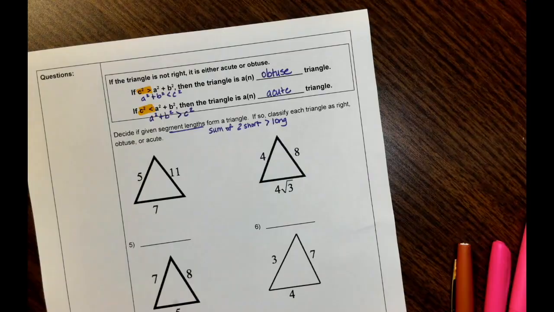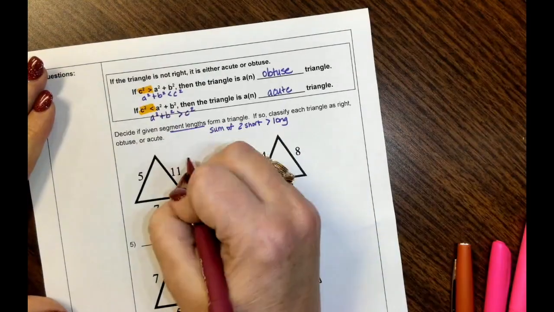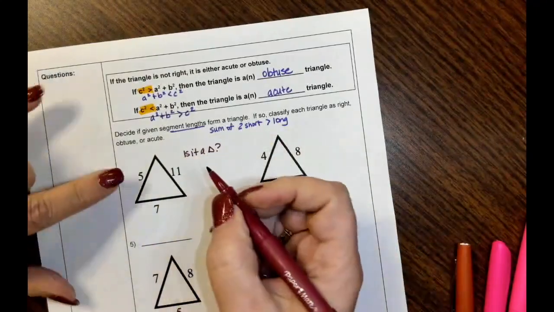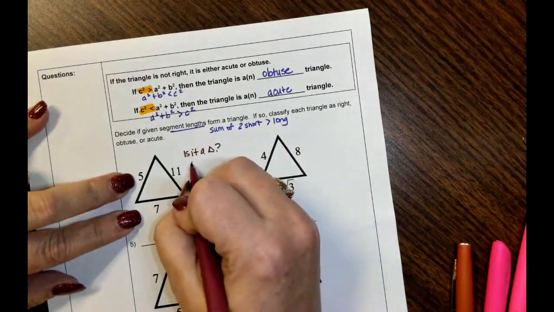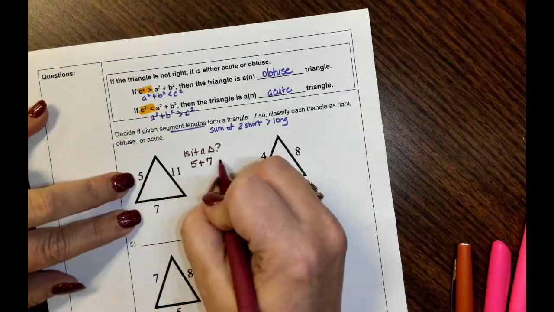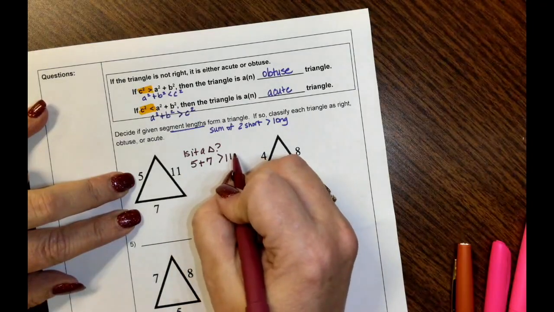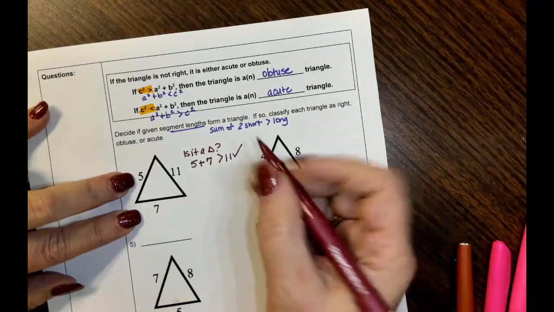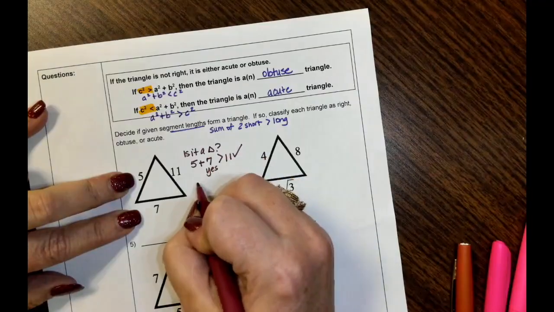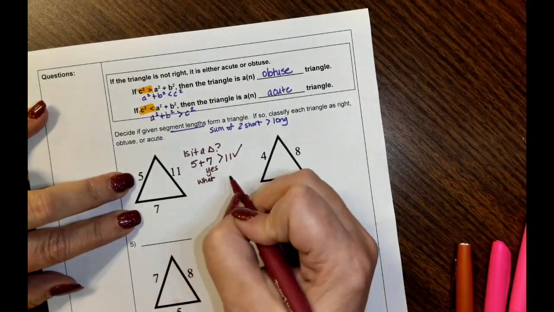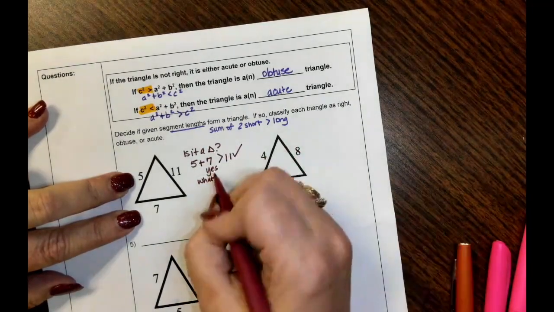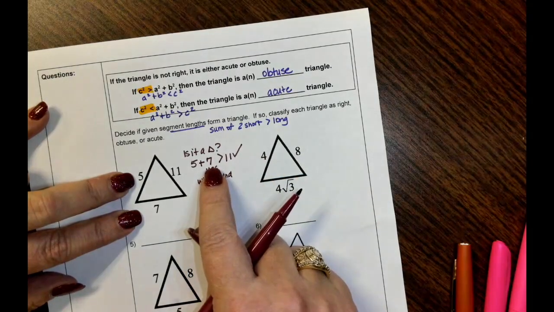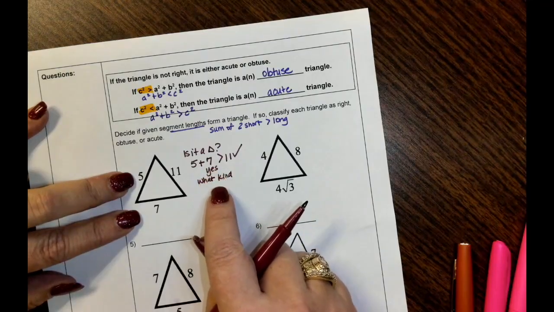Okay, so first thing, let's check to see if it's a triangle. So is it a triangle? Let's check. My two short sides are 5 and 7. So I'm checking to see 5 plus 7 has to be greater than 11. Is that true? Yes, it's a triangle. Now, if it's a triangle, I want to know what kind. Notice I do not square it to check to see if it's a triangle. You aren't using the Pythagorean theorem to see if it's a triangle. You're only using the Pythagorean theorem to see what kind of triangle.